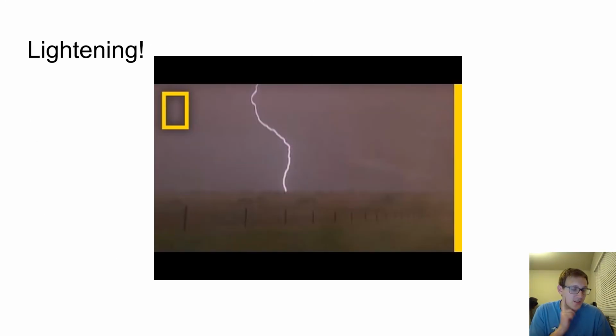Okay, I want you guys to watch this cool video on lightning. Obviously, we know that during thunderstorms there's a lot of lightning, and this video goes into explaining how it occurs and why it occurs. It has to do with, again, static electricity and how the formation of thunderstorms allows that stuff to happen so that we can get lightning.